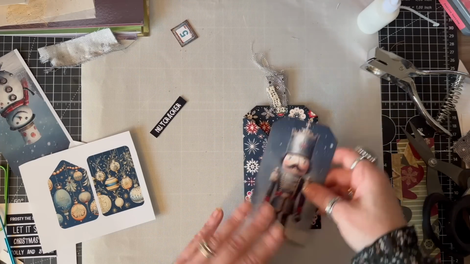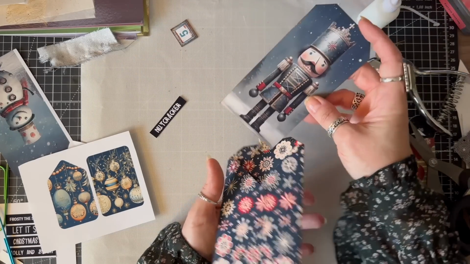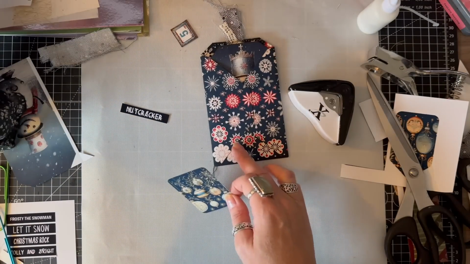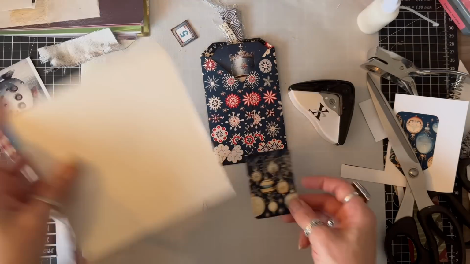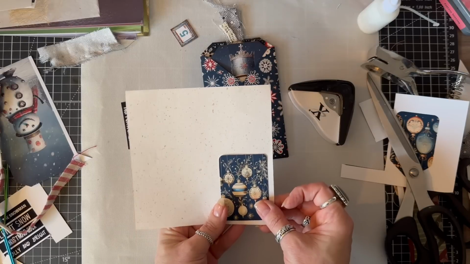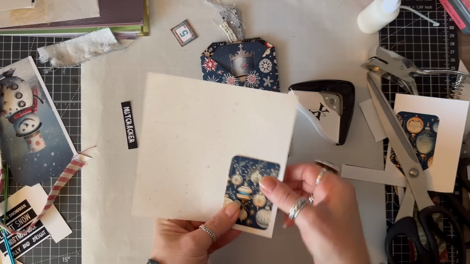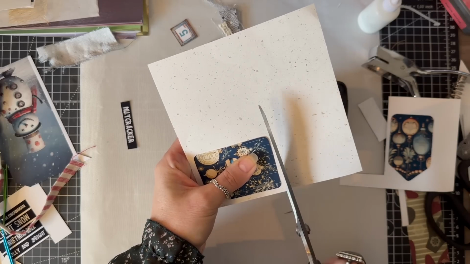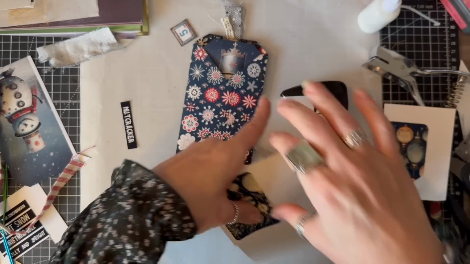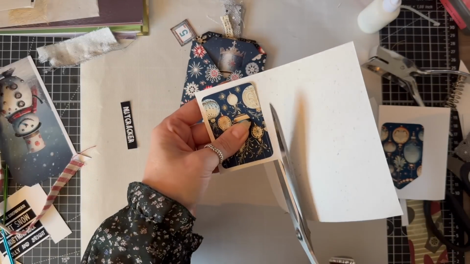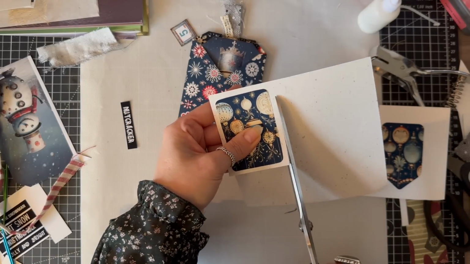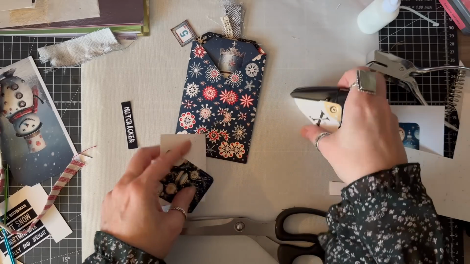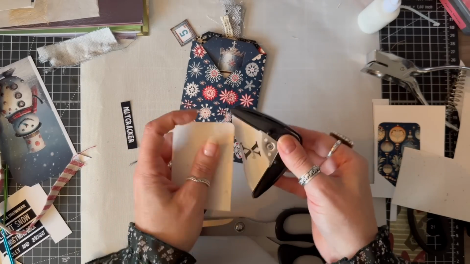I have made everything very, very dark for this tag. Right, I'm going to cut this little one out here. Right, I've got a piece of paper here that I'm going to just cut around my tag to actually make that stand out a little bit, because otherwise everything's going to be extremely dark.